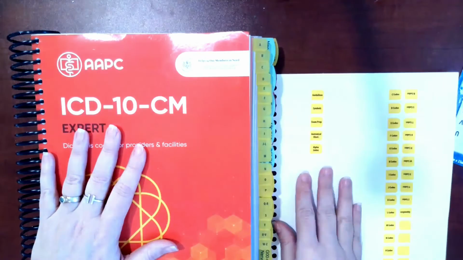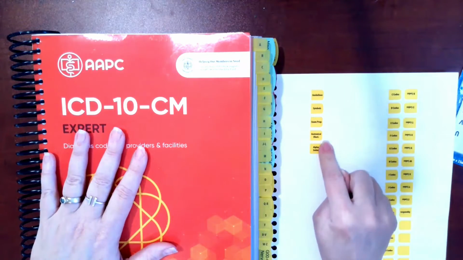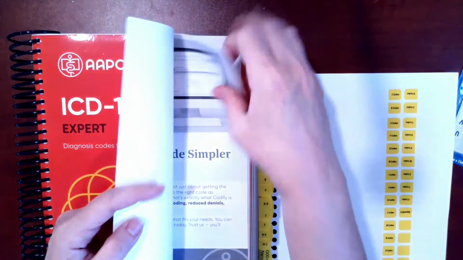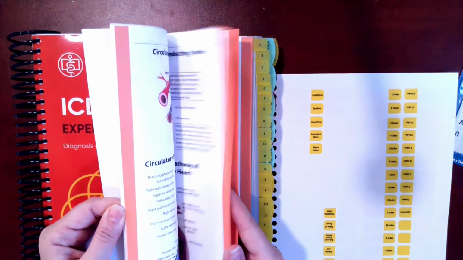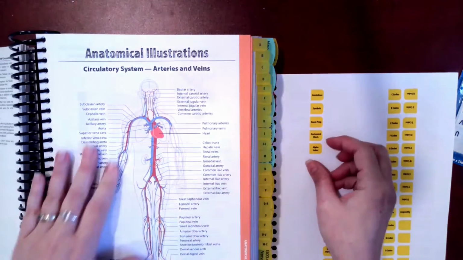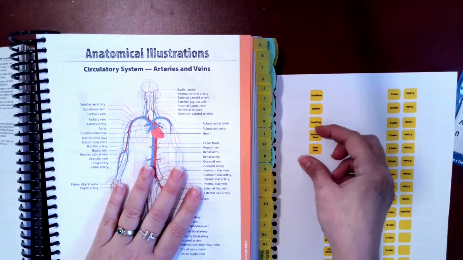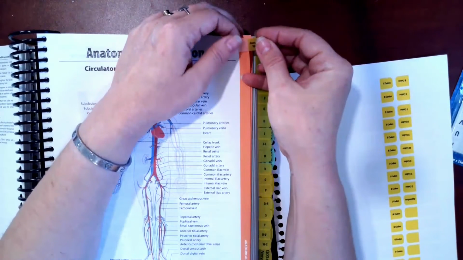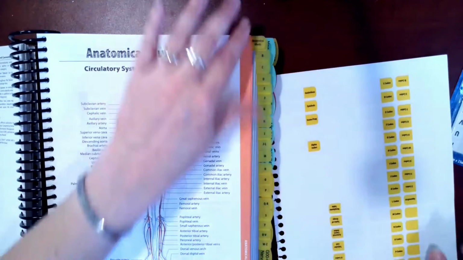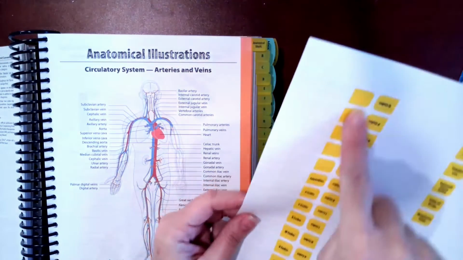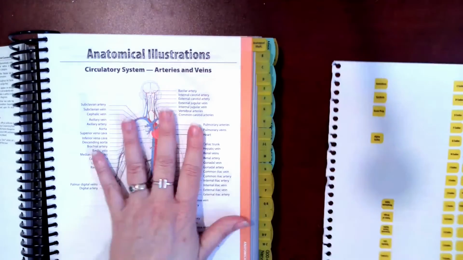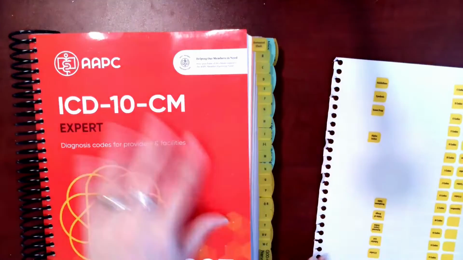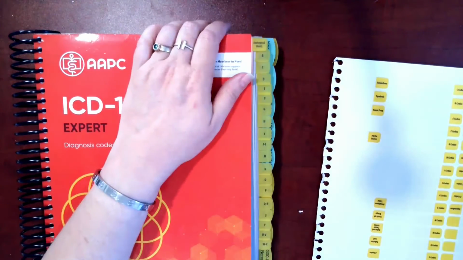Now, you've got a few extra tabs here: guidelines, symbols, exam prep, illustrations, alpha index. Illustrations, I definitely feel is a benefit to have tabbed, so that you can grab your illustrations very quickly. That's a tab that I definitely recommend. And you have some extra tabs here that you can add information, or again, you can go and purchase individual tabs. That's totally okay as well. This is your book, however you decide to tag it.